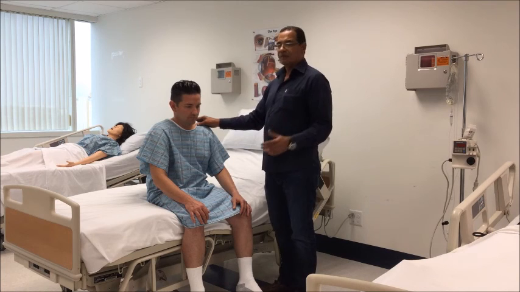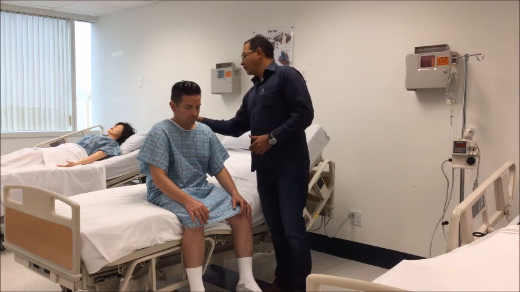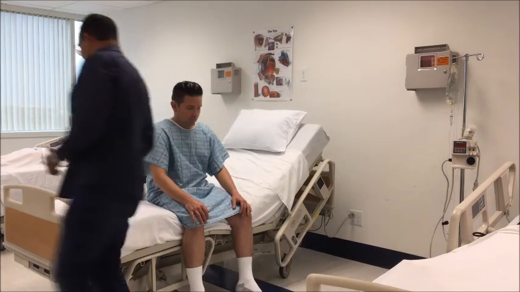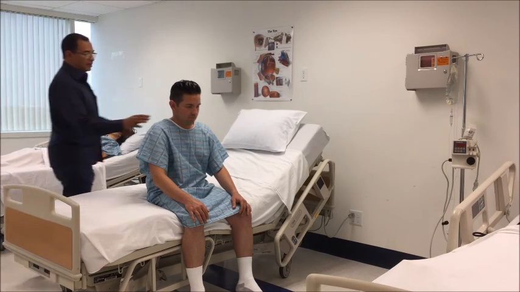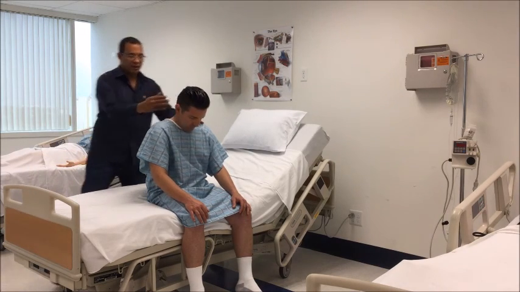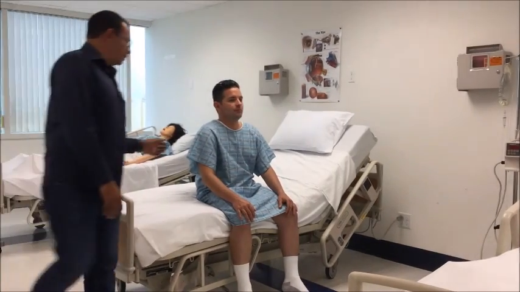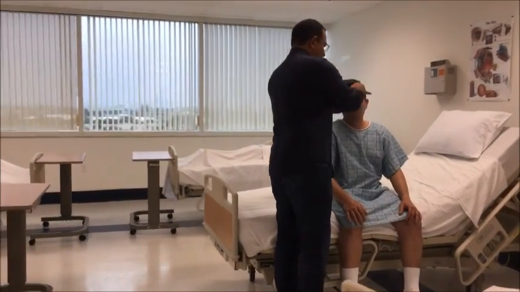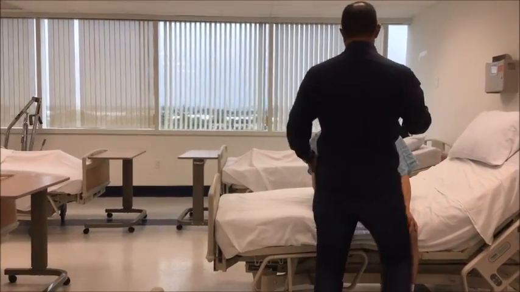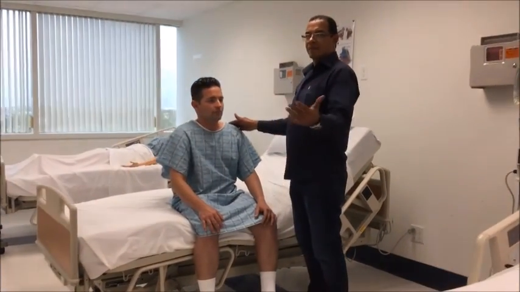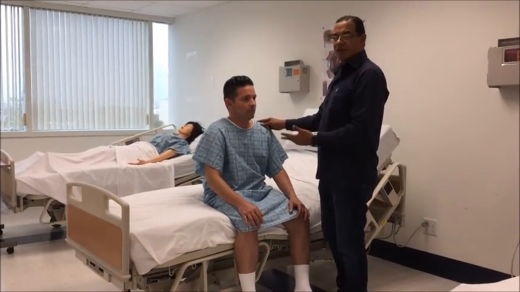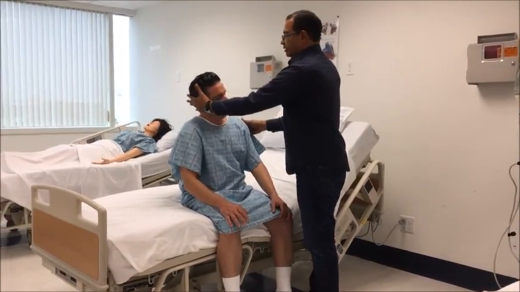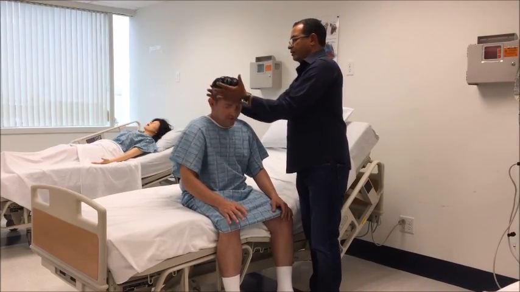Now looking at the range of motion of the spine, looking first for inspection, and then for the movement of the cervical spine: flexion, extension, and lateral movement. And now, something that maybe is done in the neurological exam, but we can perform here, to see the muscular strength from one side, the other side, front, and back.